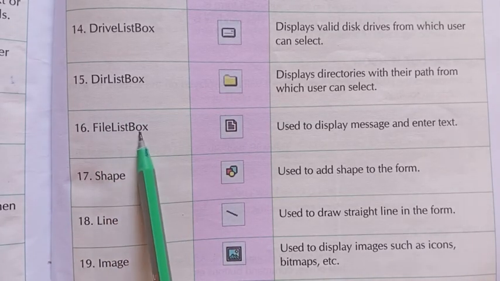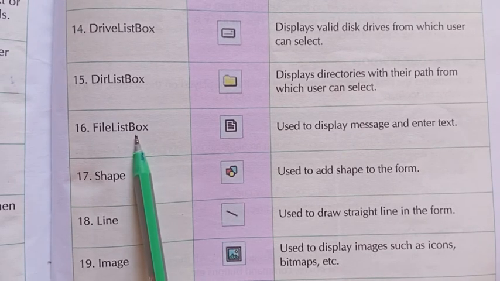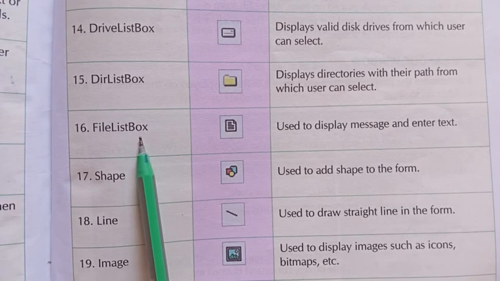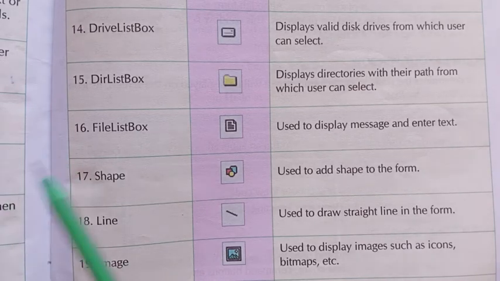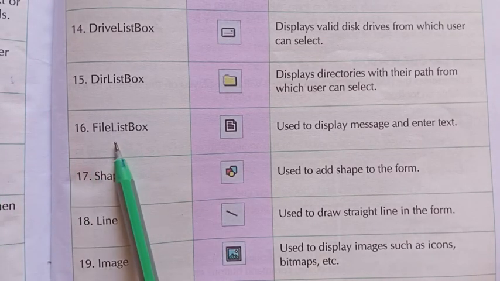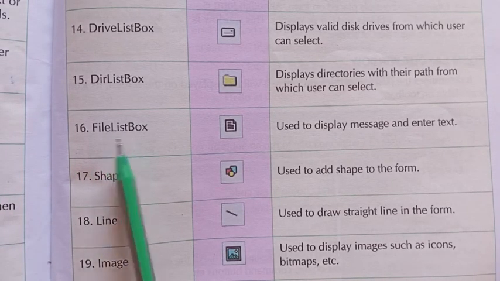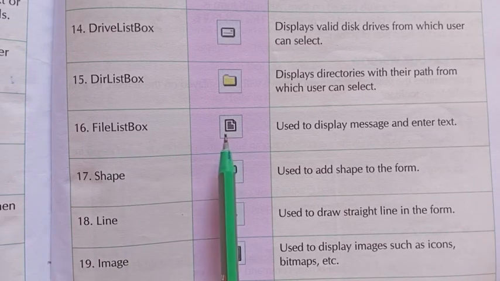Then we have the file list box. Sometimes we may be in need of a file to manage our data or to enter the text. So where is that text going to be saved? For that purpose, we are going to make use of the file list box, and the icon appears like a file.